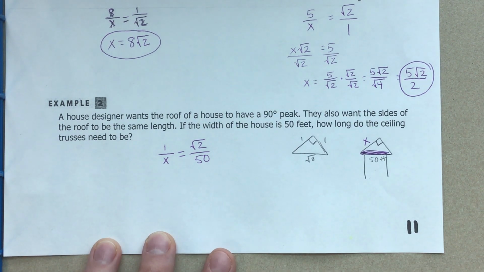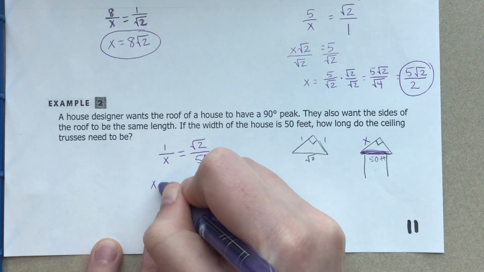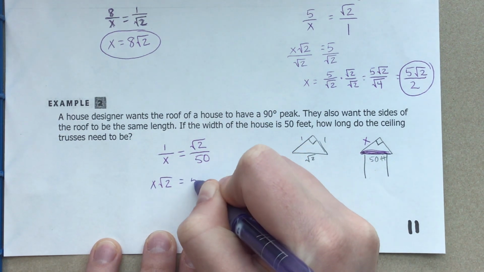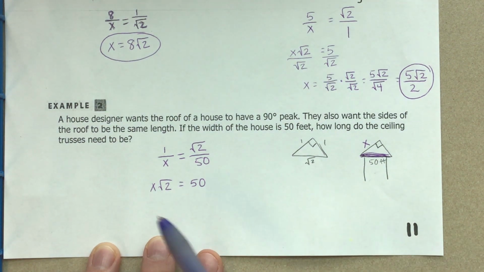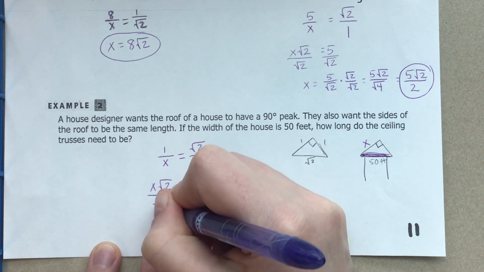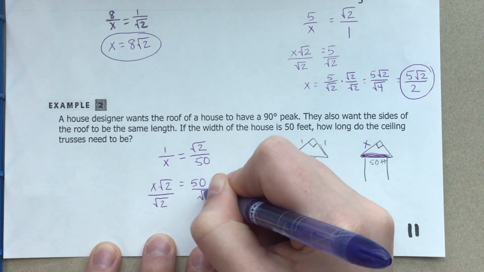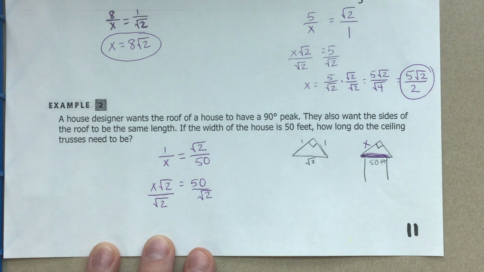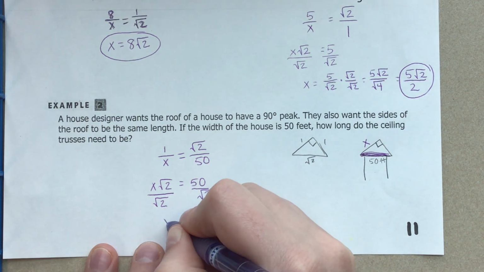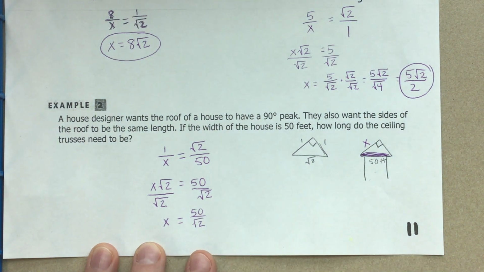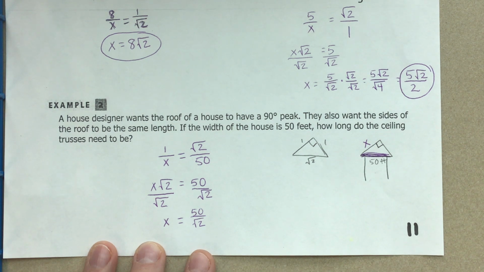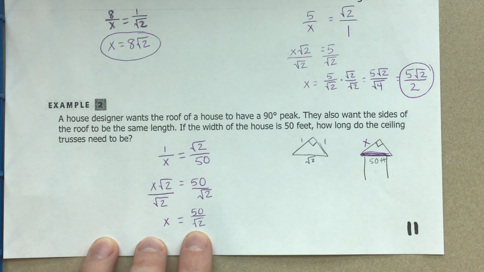Now I want to cross multiply, so I have x times the square root of 2 is equal to 50. And this is very, very similar to this problem up here. I want to isolate the x, so I divide by the square root 2. When I do that, I get x is equal to 50 over the square root of 2. But I don't like that. I don't want it to have a radical in the bottom of the fraction.